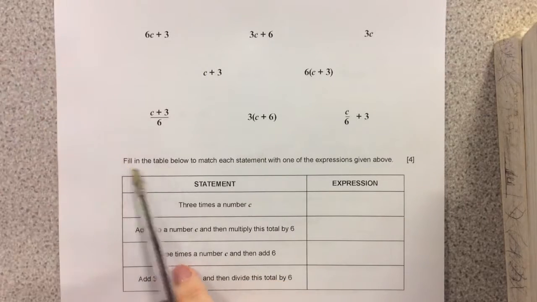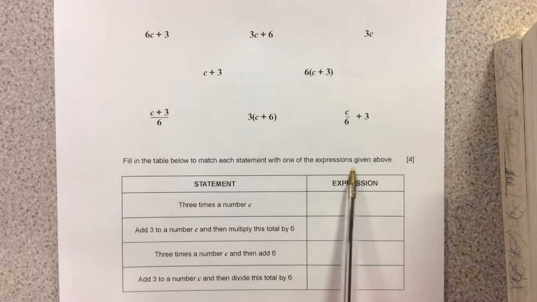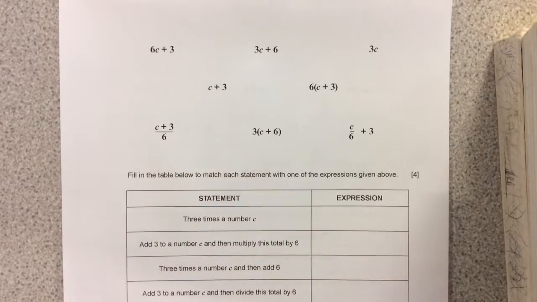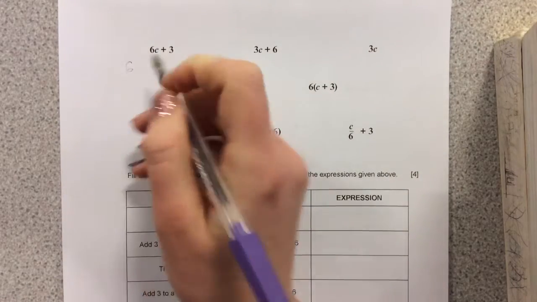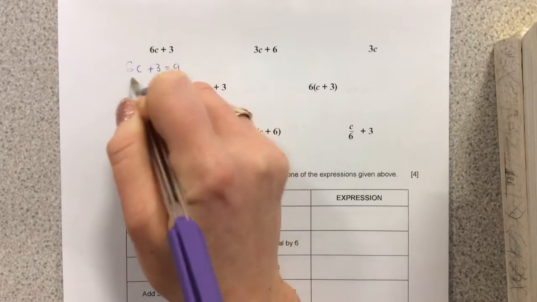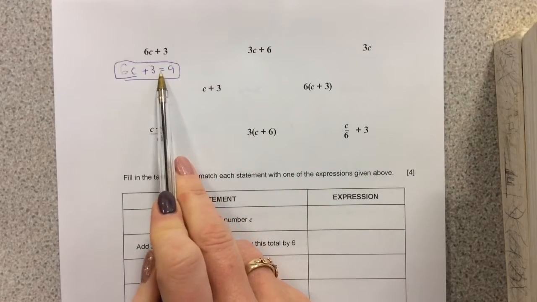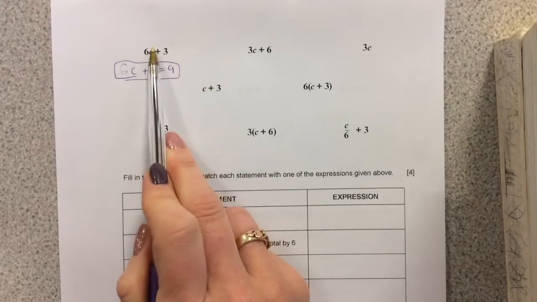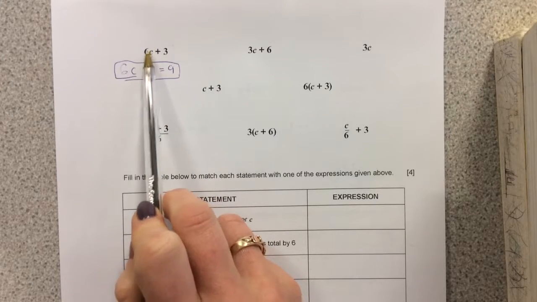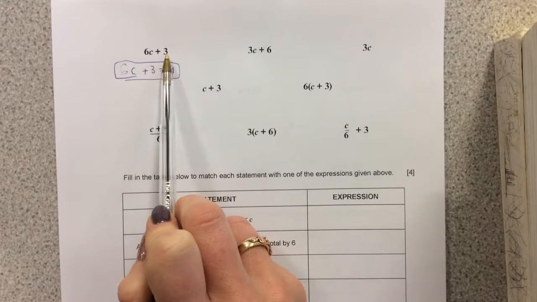So this question says, fill in the table below to match each statement with one of the expressions given above. Now these are called expressions. If we had something like 6c plus 3 equals 9, that would be called an equation because we've got an equal sign. This one is just an expression. Now it's got two terms. We've got a number and a letter term, and then this one, which is just a number term, so it hasn't got any letters.